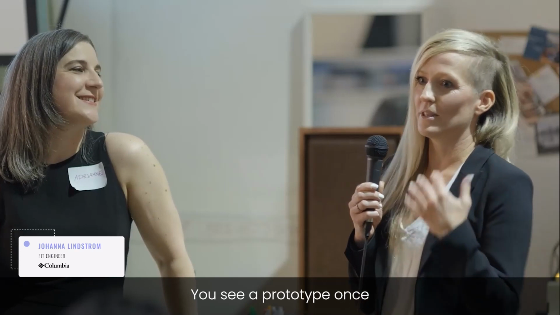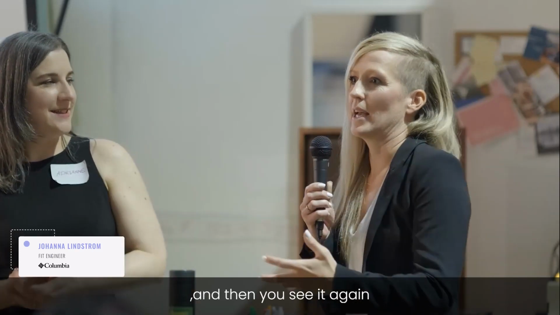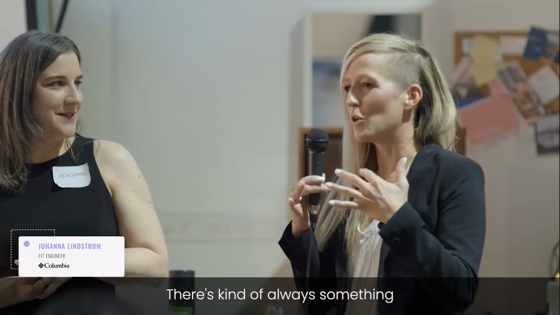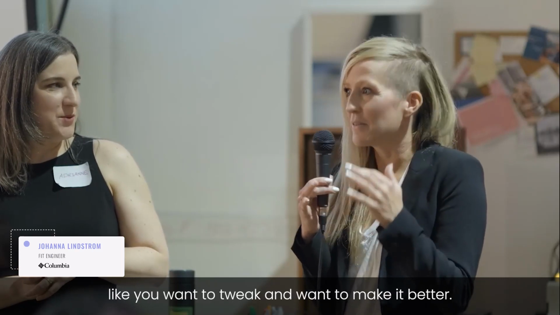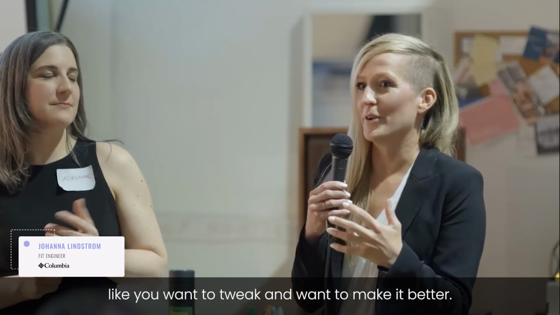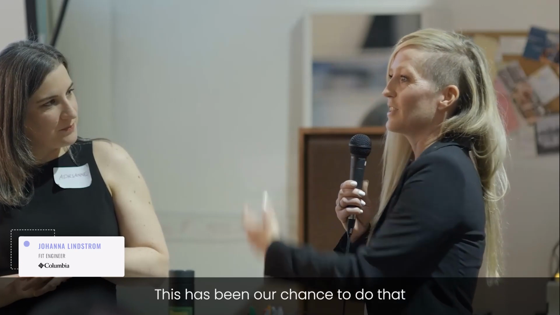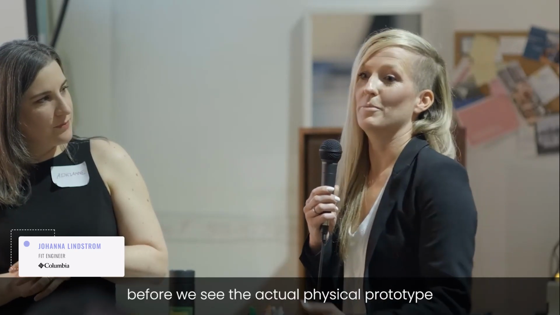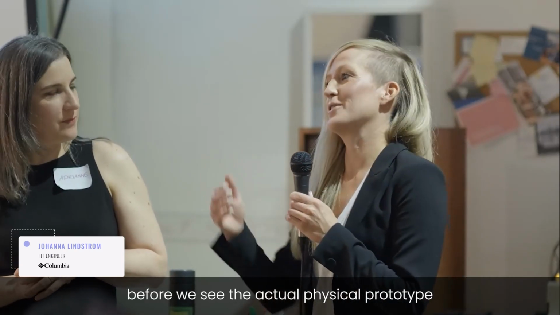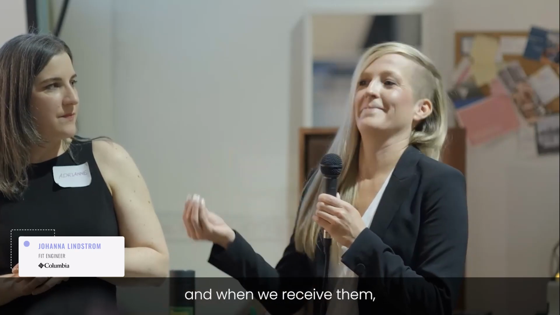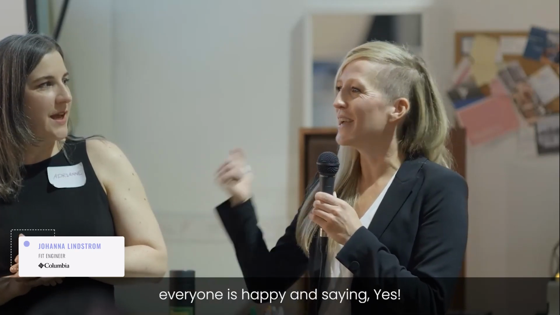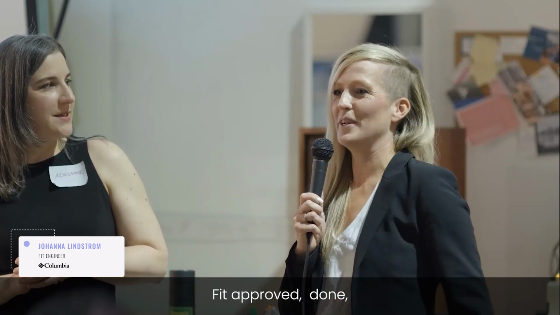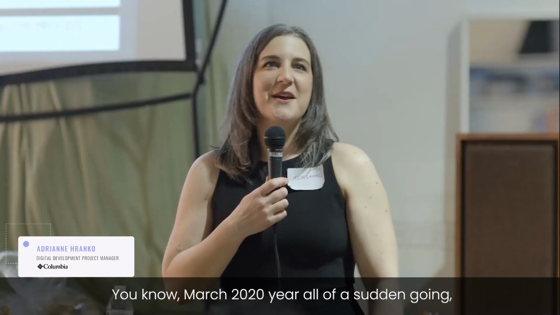You see a prototype once, and then you see it again, and you see it a third time. There's always something that you want to perfect, to tweak and make better. And this has been our chance to do that before we see the actual physical prototype. And when we receive them, everyone is happy and saying, yes, fit approved, done, sell it.